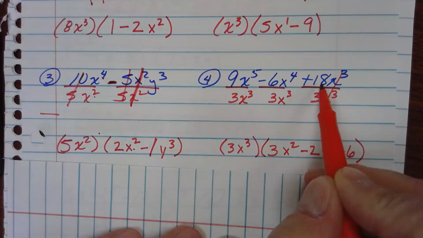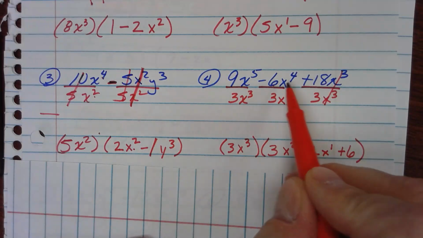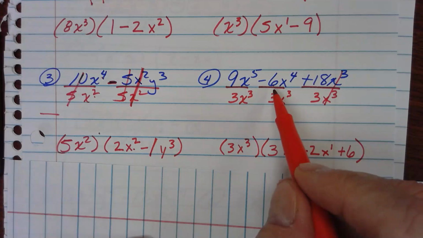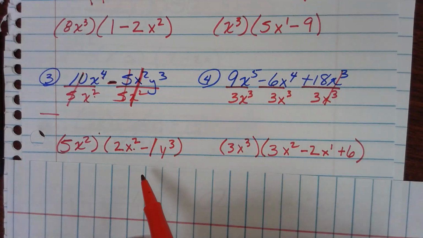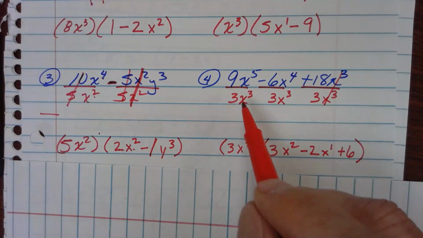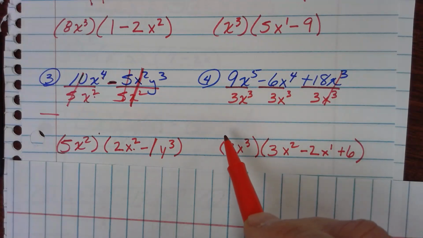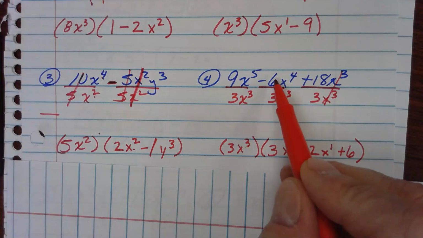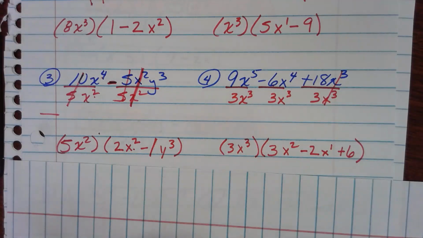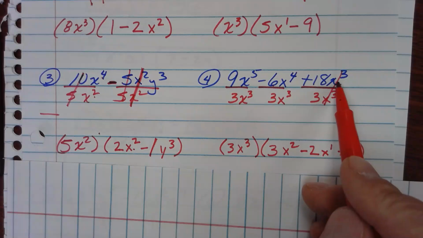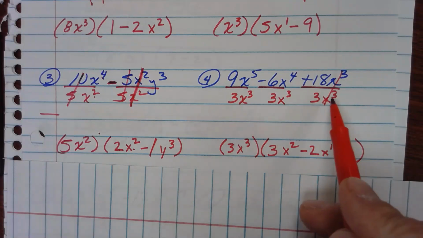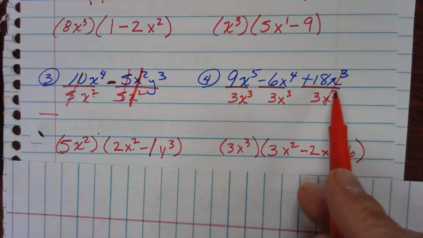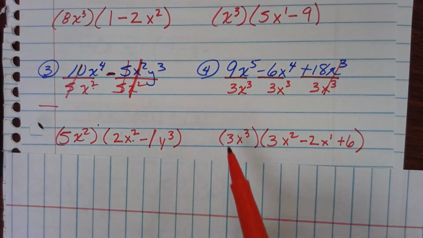9, 6, and 18. 9 goes into 18. 6 goes into 18. Does 6 go into 9? No. So we got to drop it down. The next number is 3. 3 goes into 9. 3 goes into 6. 3 goes into 18. The lowest power of x is x cubed. So all terms have at least x cubed in them. So 3x cubed is the common factor.